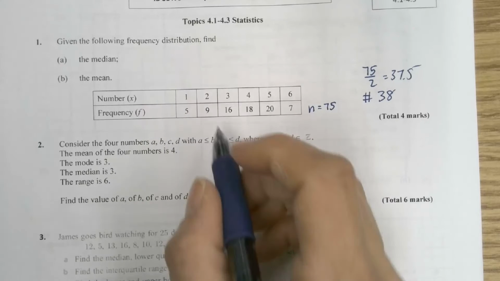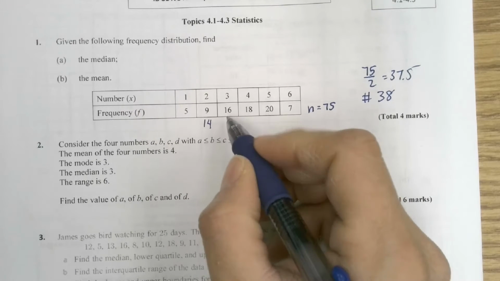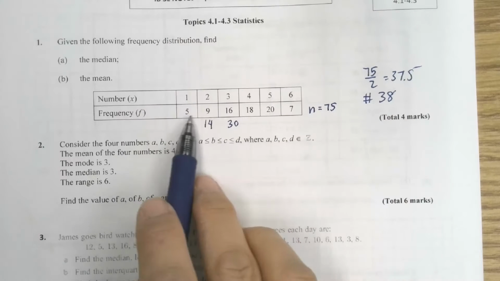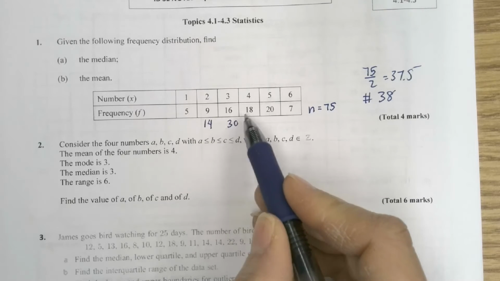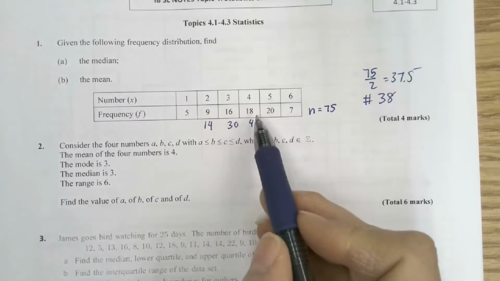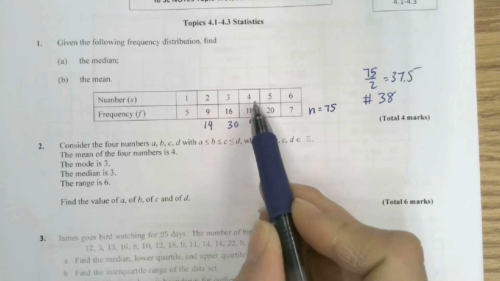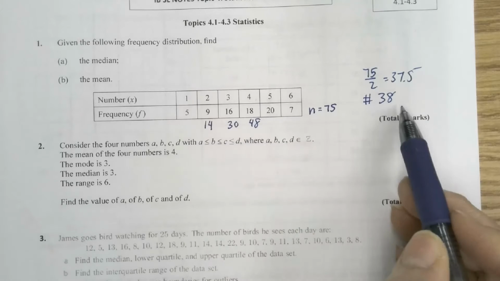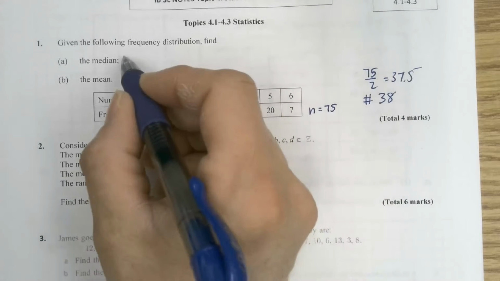So 5 plus 9 would be a total of 14. 14 plus another 16 would be a total of 30. I have not gotten yet to my 38th piece of data, but if you add 30 plus 18, we get 48, which means that all of the pieces of data from data 31 to 48 are 4s. And I'm looking for data item number 38, which means it is a 4. So the median is 4.